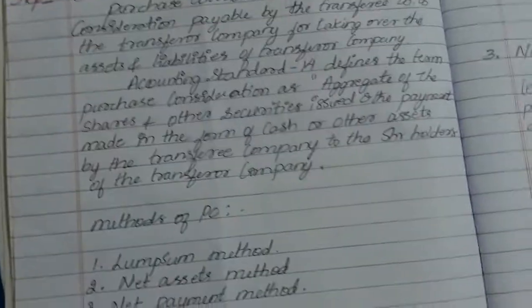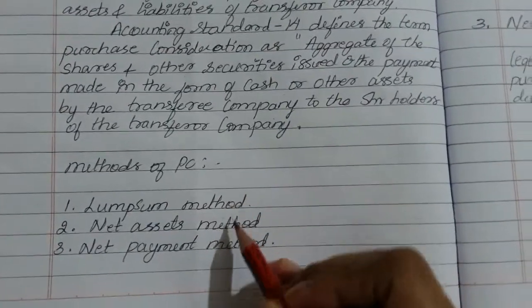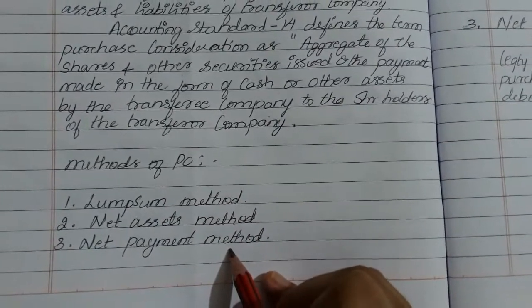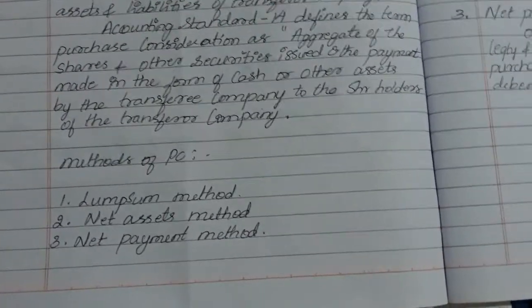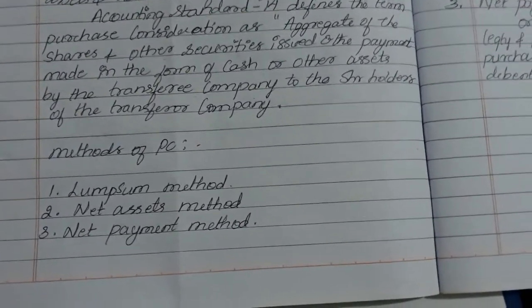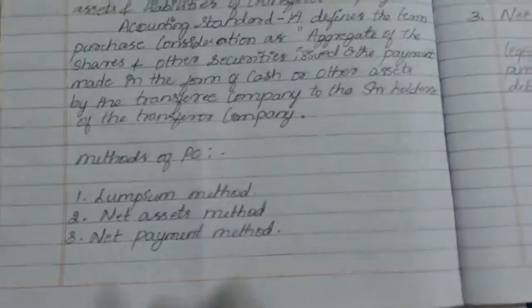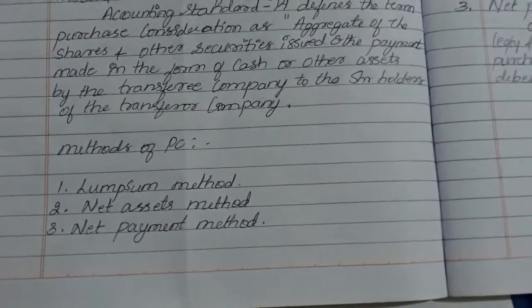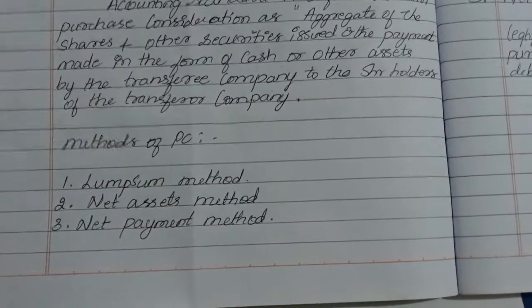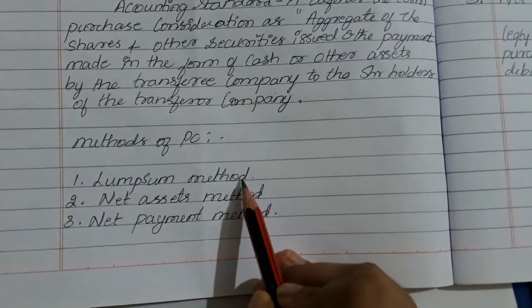There are three methods of calculating purchase consideration: lump sum method, net asset method and net payment method. This lump sum method we can't really call a method of purchase consideration, because in the lump sum case the value of purchase consideration is already given in the question. We only need to discharge the purchase consideration. There is no need to calculate it in the lump sum method.